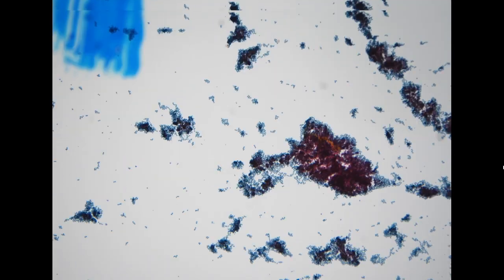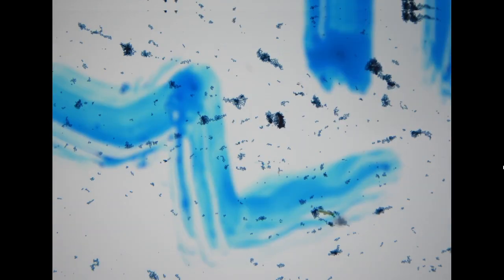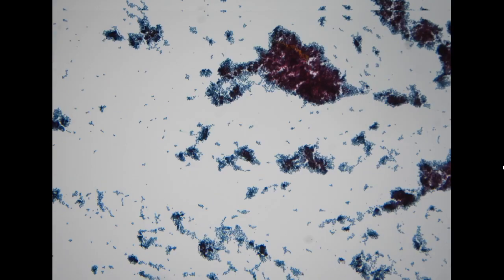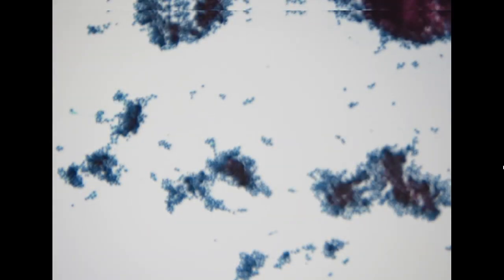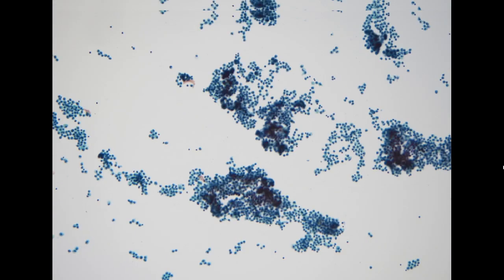So as we know, lung cancer is probably the most common cancer here in Taiwan, and probably in East Asia and Southeast Asia as well. So we frequently will see this type of specimen.